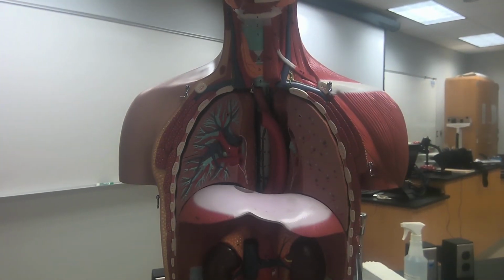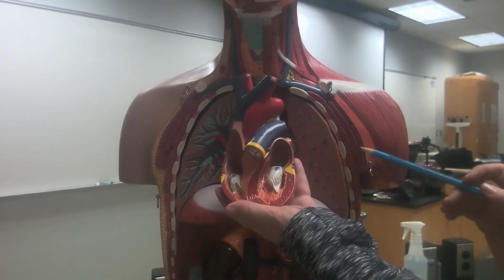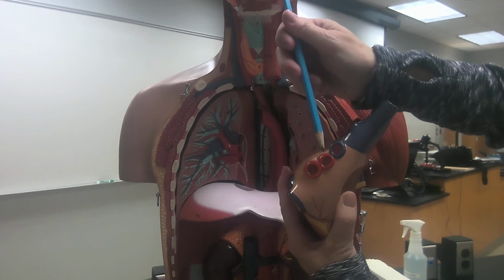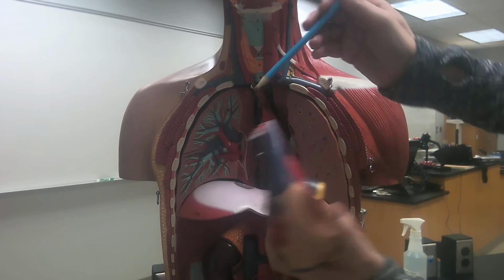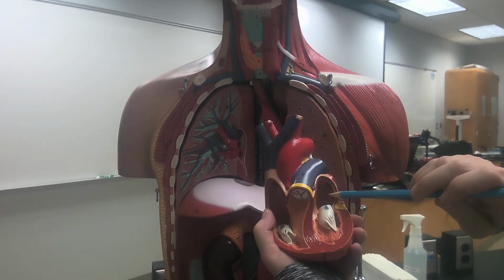Can you see the heart? So you've got these two right pulmonary veins entering and the two left pulmonary veins. All four of those are going to bring oxygenated blood into the right atrium.